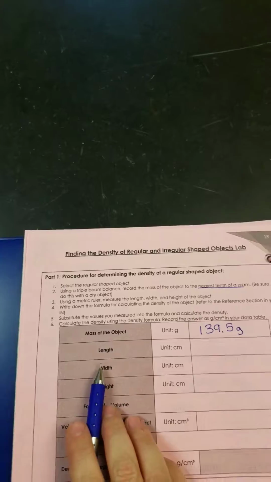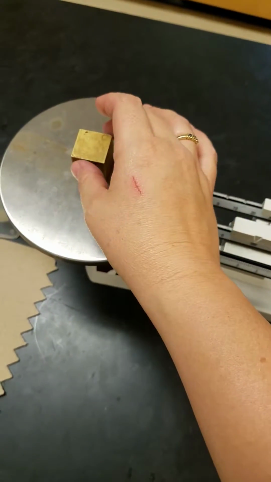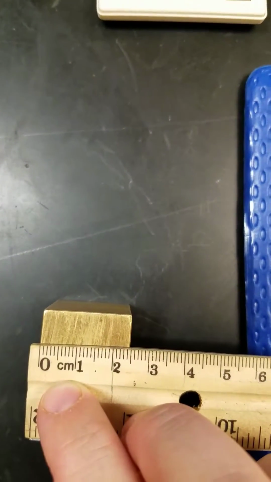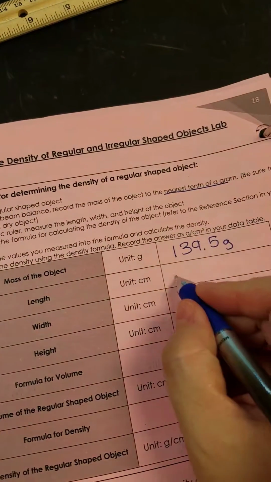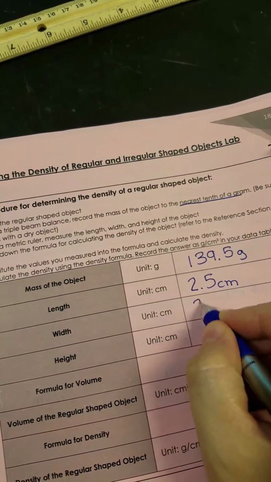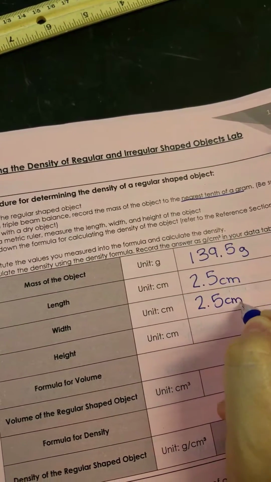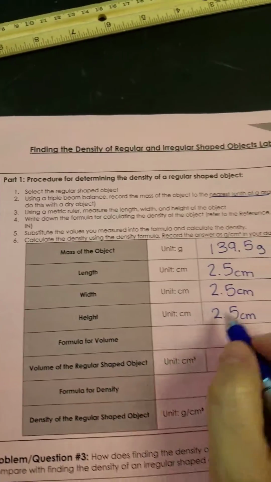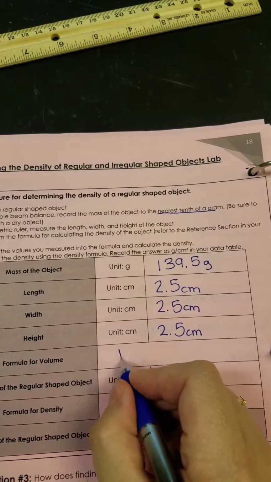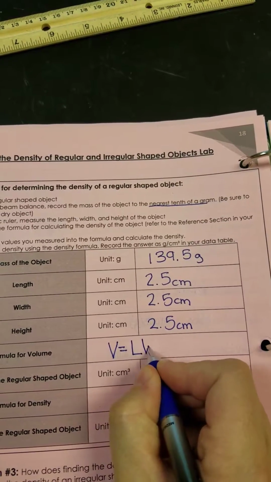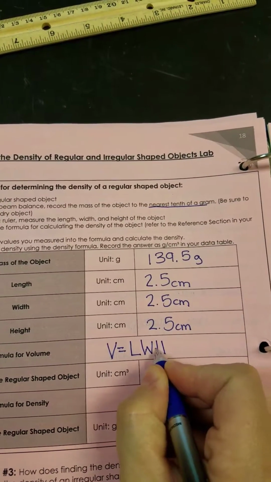Now find the length, width, and height. Cool thing about cubes, all of the sides are going to be the same, so we just need to measure one of the lengths. Alright, so measuring one of the lengths, we can see that it is 2.5 centimeters. And we're going to write that for all 3 of our measurements: 2.5 centimeters, 2.5 centimeters, and 2.5 centimeters. Then they want to know, what's the formula to find the volume? Well, to find the volume of our cube, we need to take the length times the width times the height.